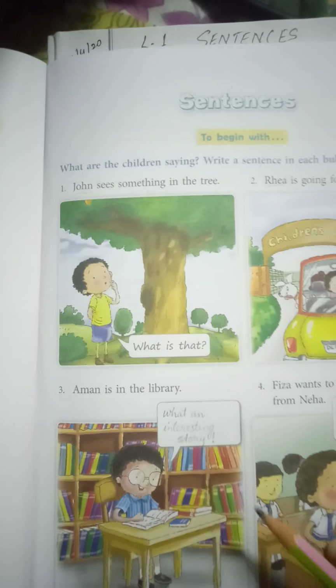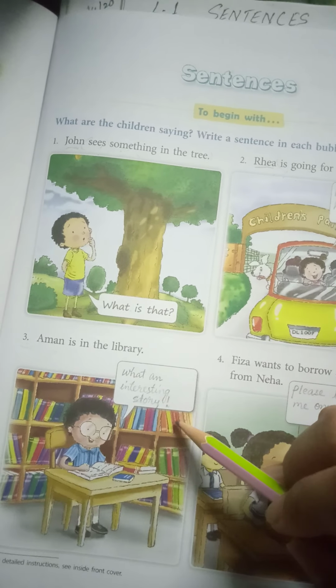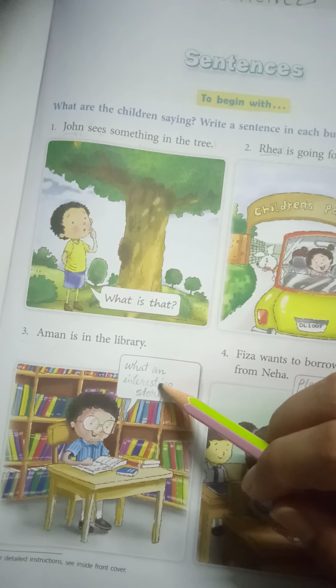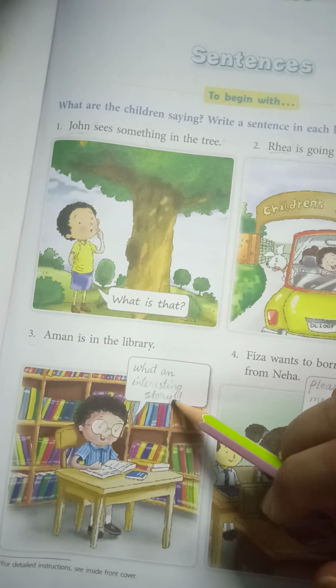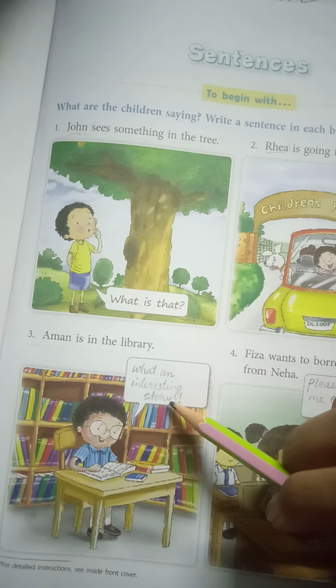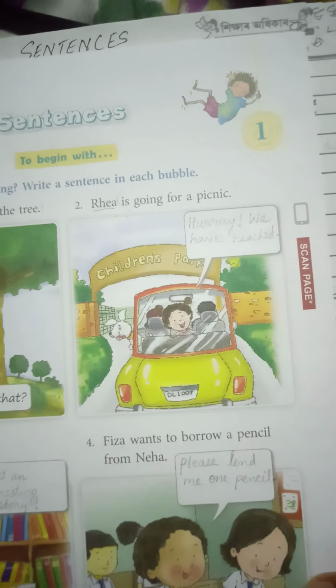Okay, so we are using exclamatory sentences as an interjection. Interjection means those sentences which show sudden feelings. Okay, we will learn it afterwards in another lesson.